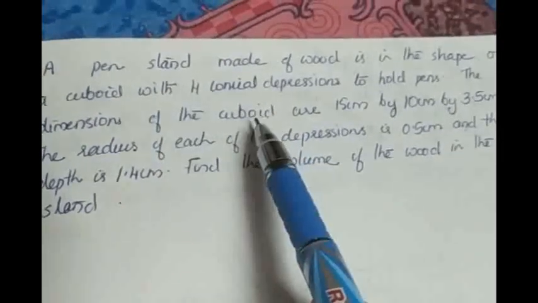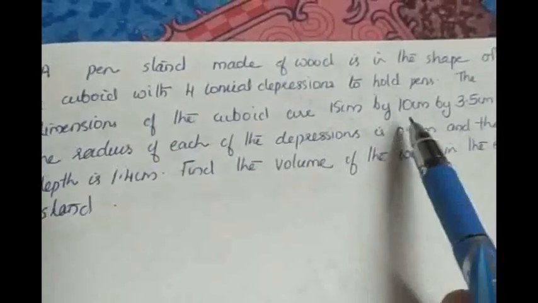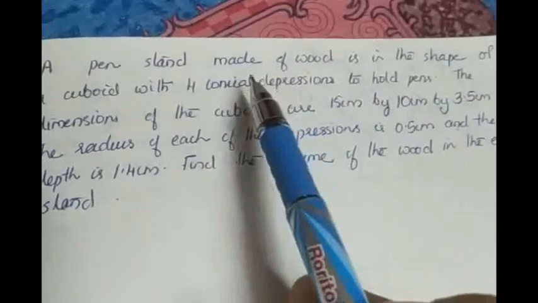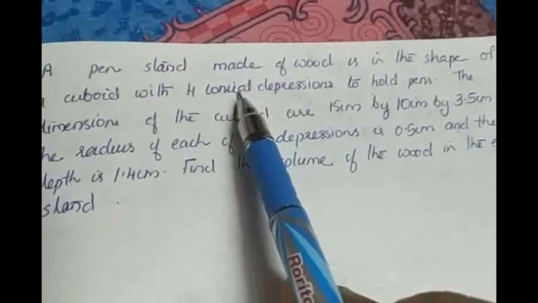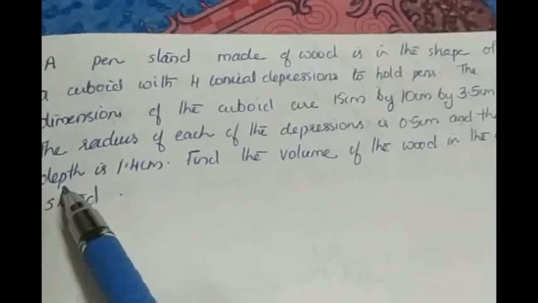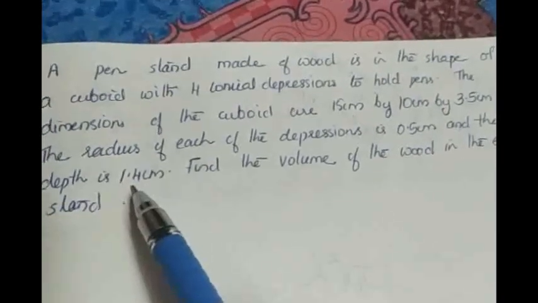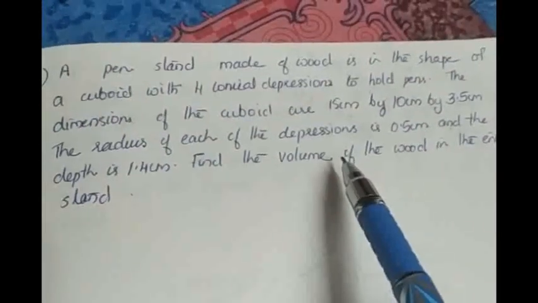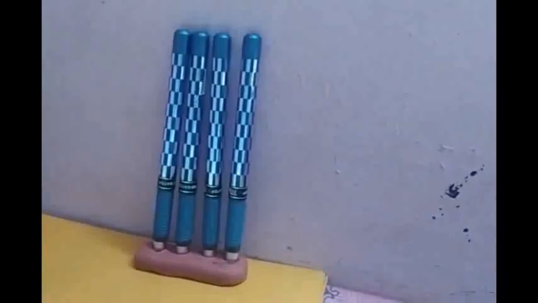For the cuboid, the nomenclatures are length, breadth and height. All the 3 values are given. And the next shape given is the cone. We need a radius and height. Radius is given directly and instead of height the depth is given. Depth means it's the height, 1.4 cm. And the question is to find the volume of the wood in the entire stand.